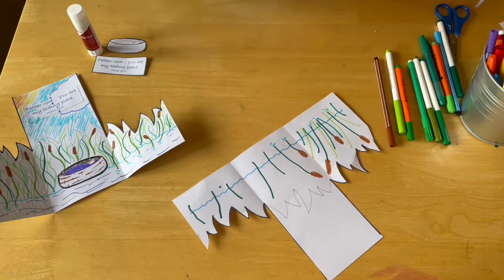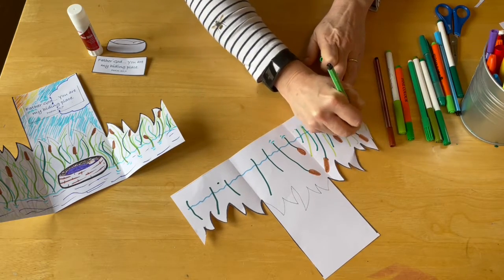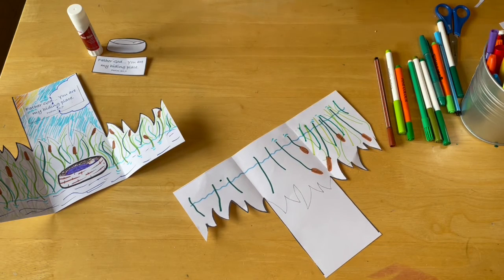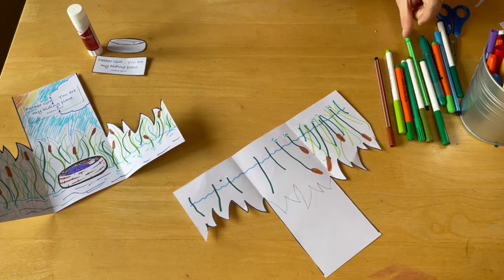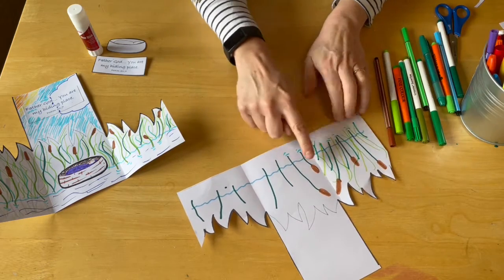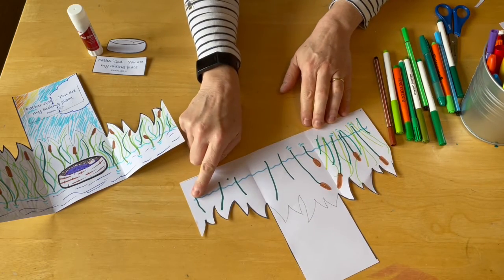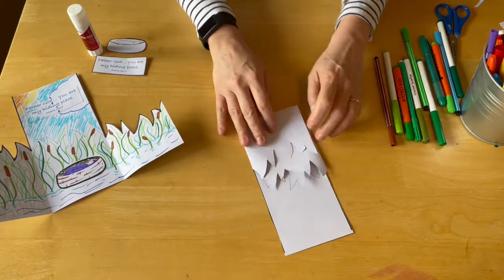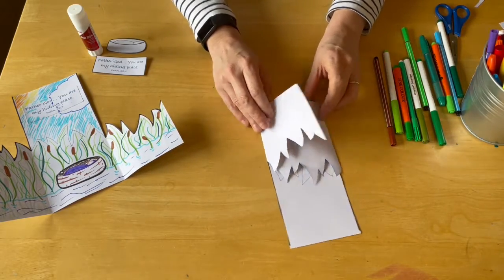Then a different colour here, and it can be quite random. So there we go. I'm going to do that now all the way across there, and I'm also going to do it on the 2 front bits here. Okay, but I'm going to speed that up because otherwise you'll be waiting forever.